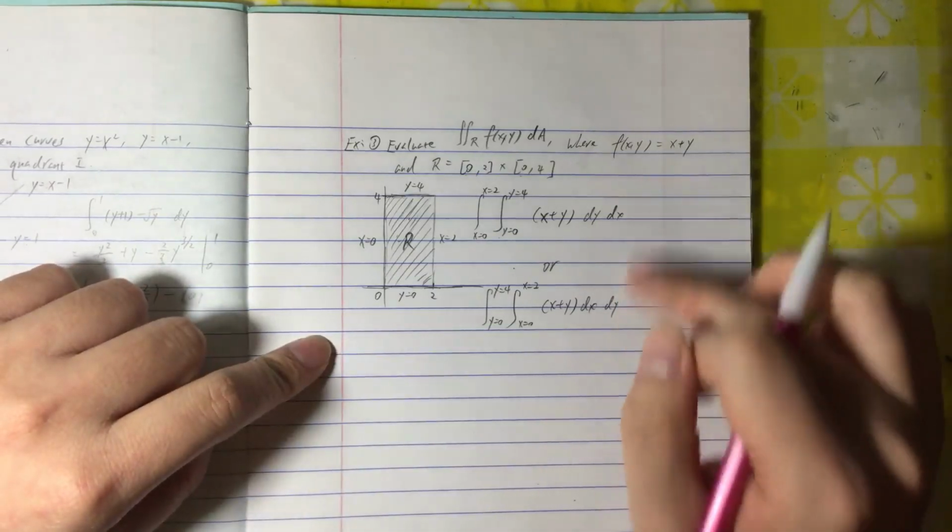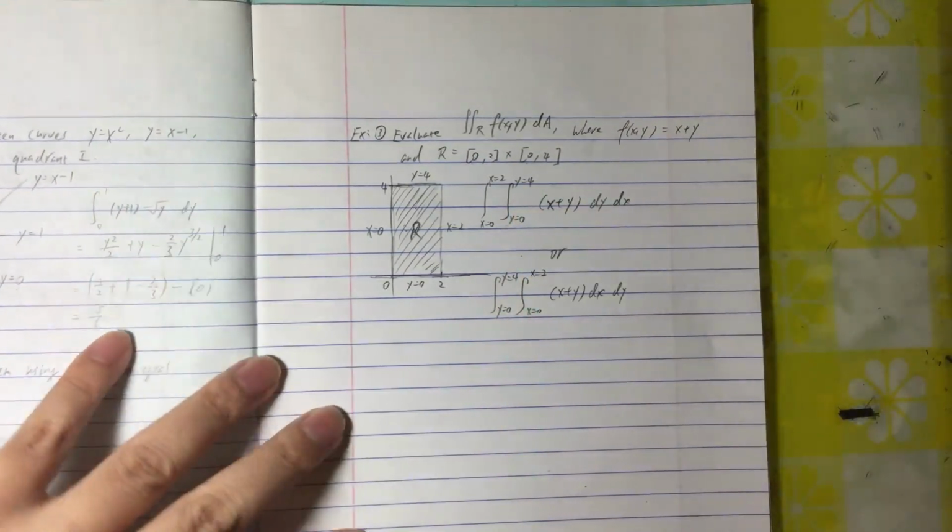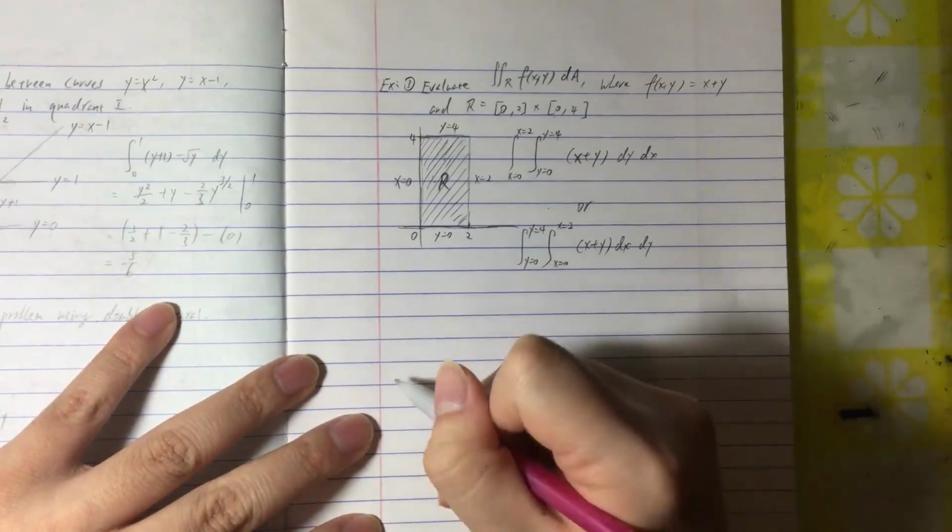So let me show you how to solve both integrals. Let me solve the first integral first. Let me put the second integral here. I'll solve it later.